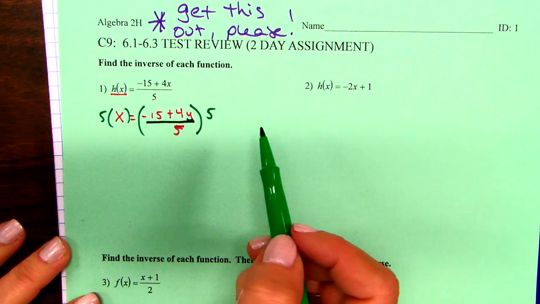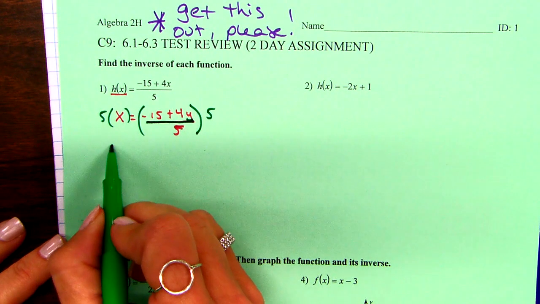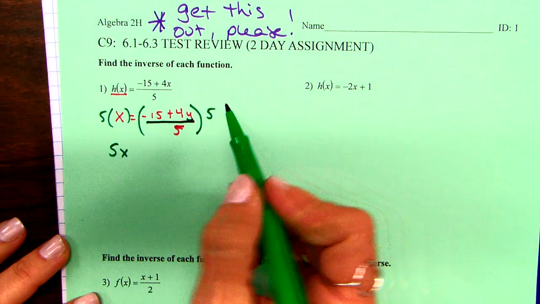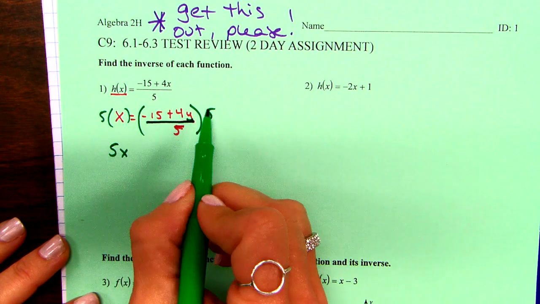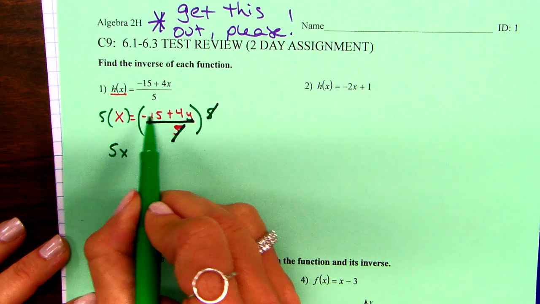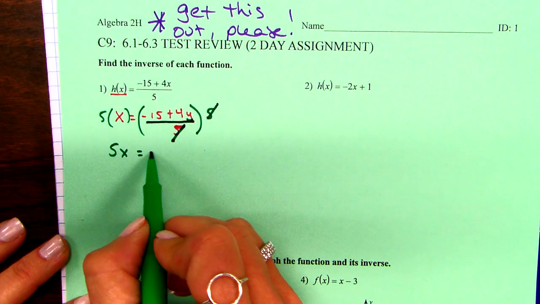I switched x and y, solved for y. Now I'm going to multiply both sides by 5. Now look, this is a mistake I've seen you make. Look, look, look. Some of you are distributing the 5. The reason we're doing this is because the 5 cancels with this 5. Okay, you don't do anything to the numerator.